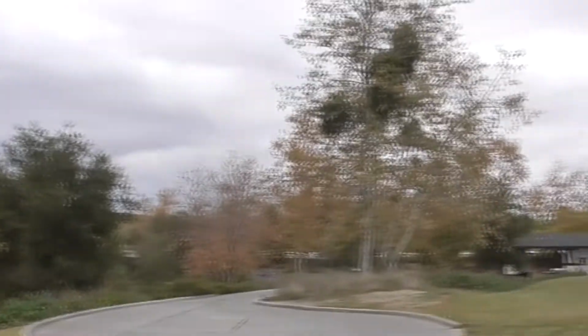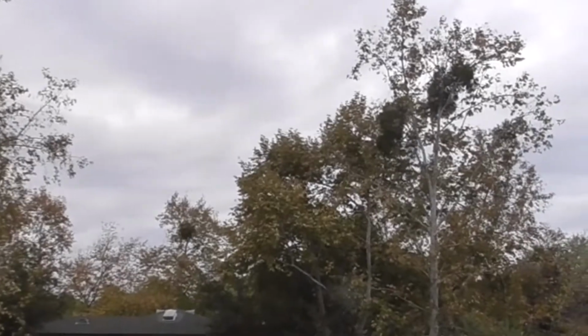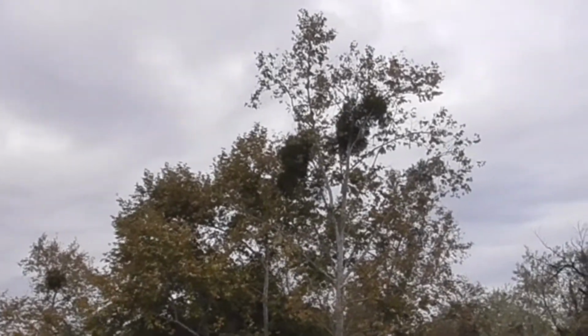Hi, it's another beautiful day in Coto de Caza. I'm on the 13th tee box of our South Golf Course, and my friend Dan asked me about this plant up here in our sycamore tree.